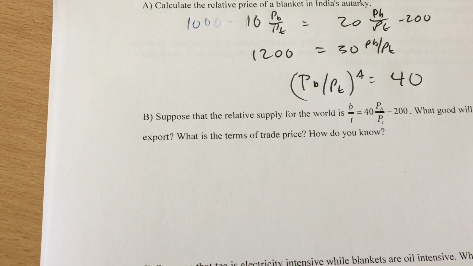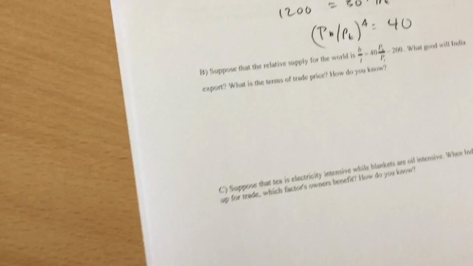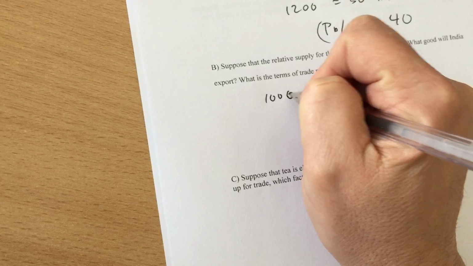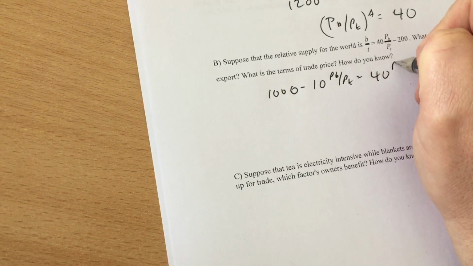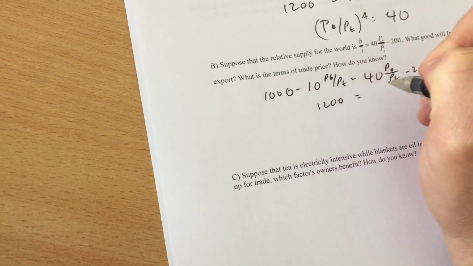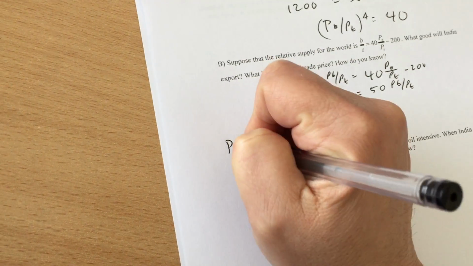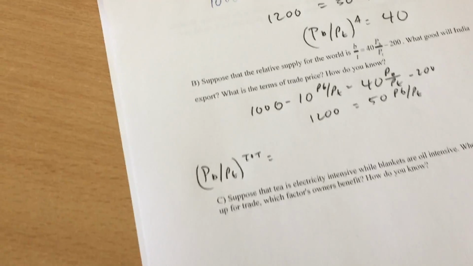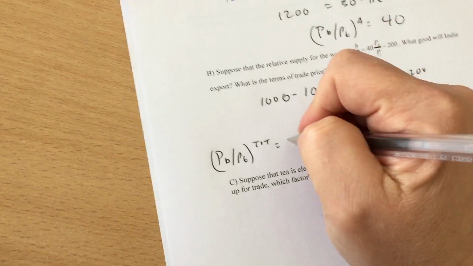Suppose that the relative supply for the world is that. What good will India export? Well, what do we know? What we know is that the relative demand, which is the same for the world as it is for India on its own, is now going to be equal to that global relative supply. So 1,200 is equal to 50 PB over PT. So the terms of trade price of a blanket is going to be 1,200 divided by 50, which is 24.